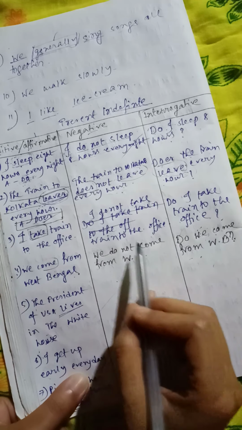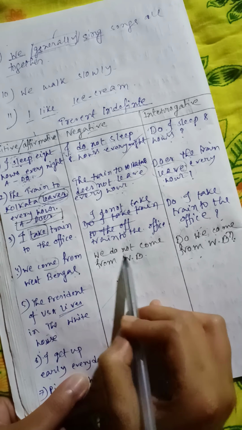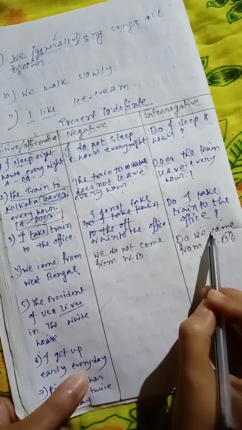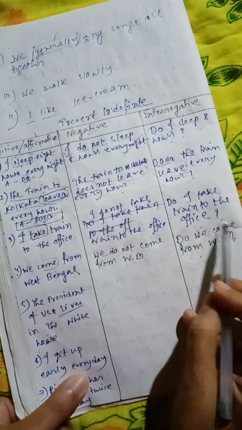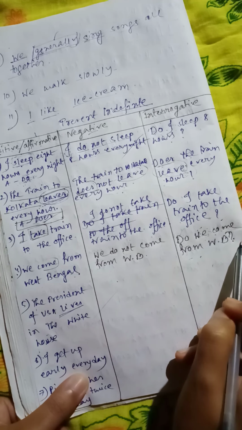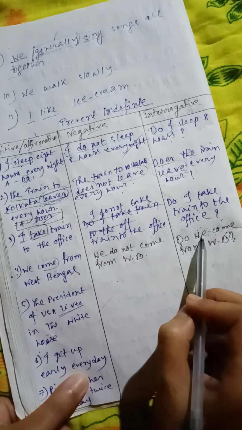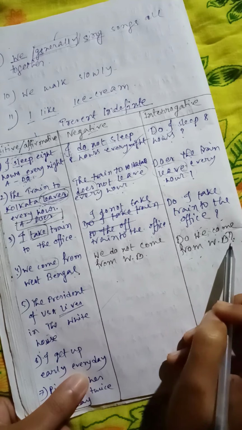If we want to change this negative sentence into an interrogative one, then we have to put this not over here. Do we not come from West Bengal? Then the sentence will be negative interrogative.